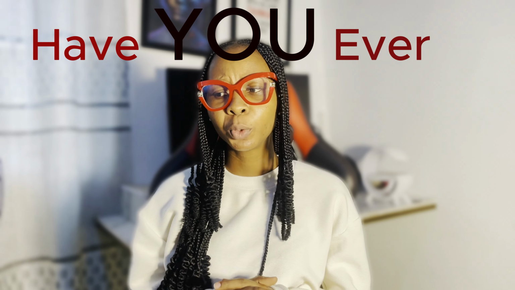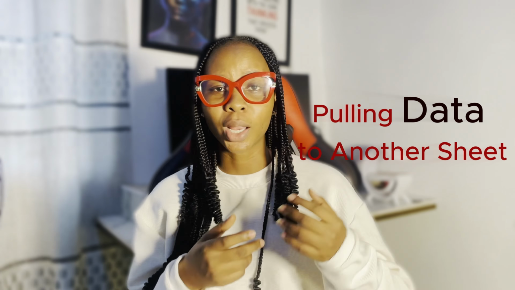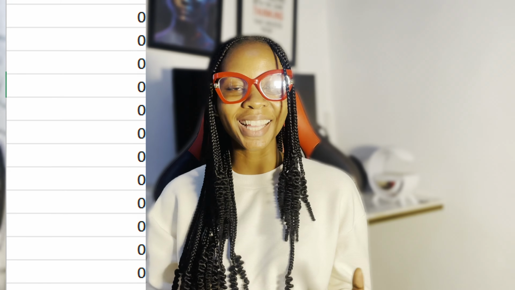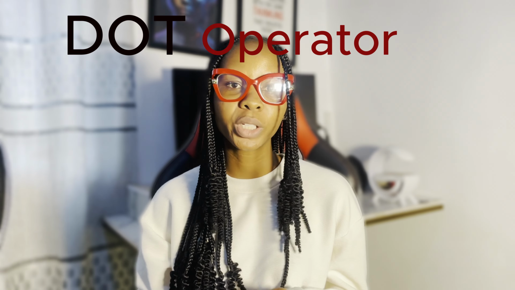Have you ever tried pulling a range of data into another sheet and suddenly you're left with a bunch of ugly zeros at the bottom? Well, Excel has a secret weapon for this. It is called the dot operator with TRIMRANGE. Today, I'll show you how it can clean up your report, simplify your formulas, and even combine multiple tables like magic. So let's get straight into the video.